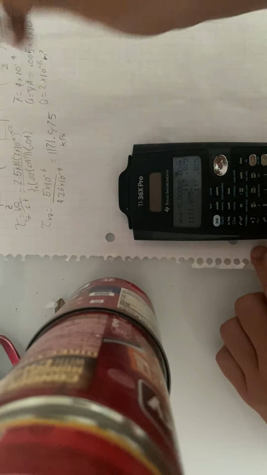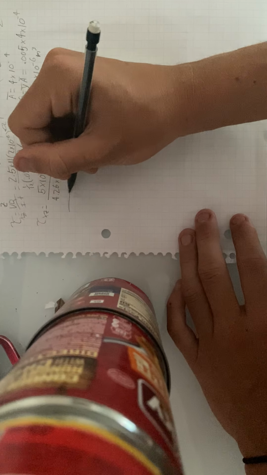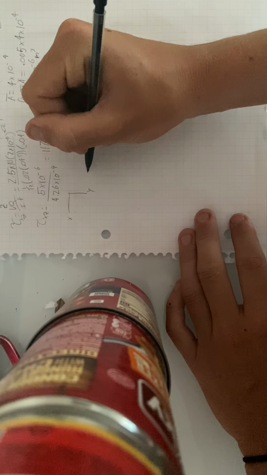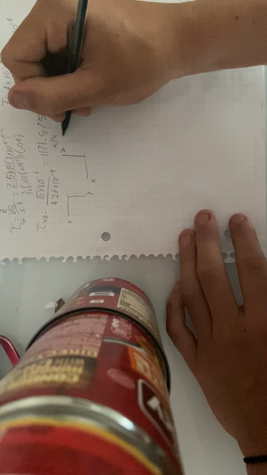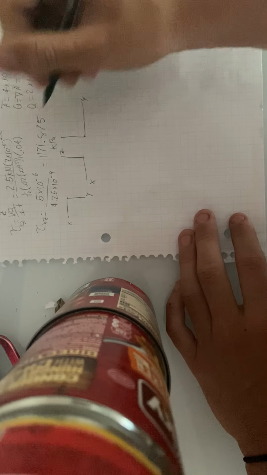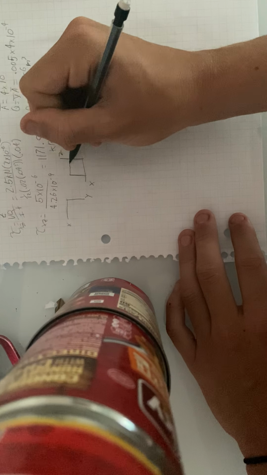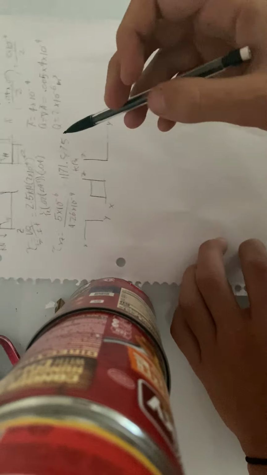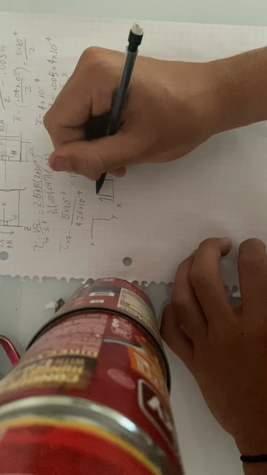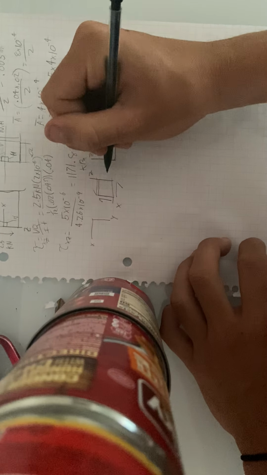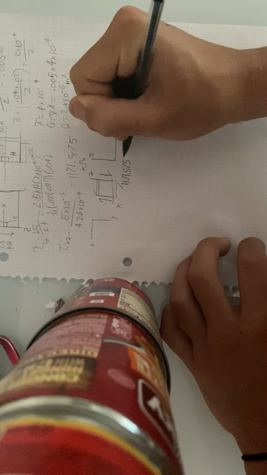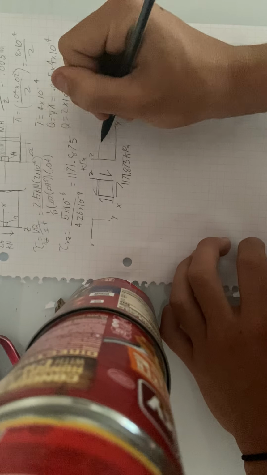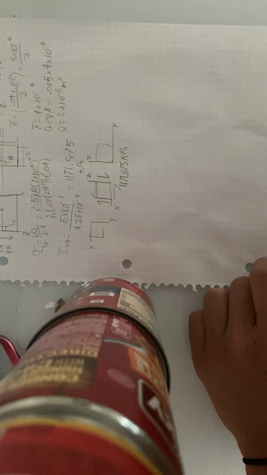Okay, so now I need to do my stress blocks. I found that my shear stress was in the XZ plane, and it's positive, so it's going to look like this, and this is going to be 1171.875 kilopascals. Just to draw those in there for continuity.